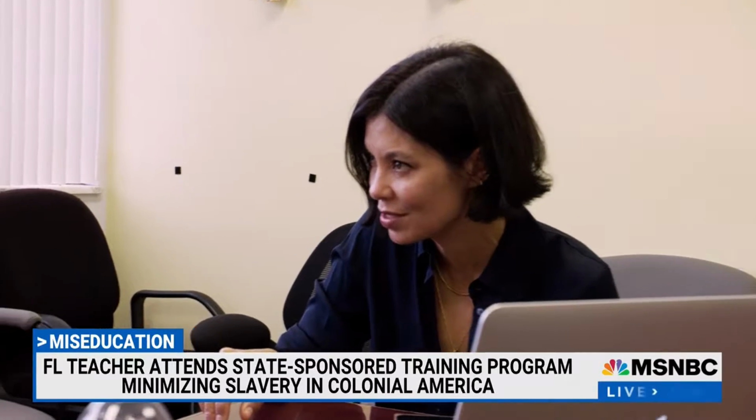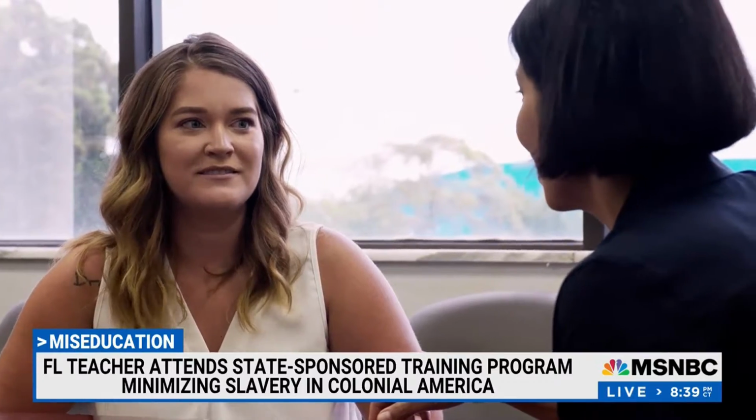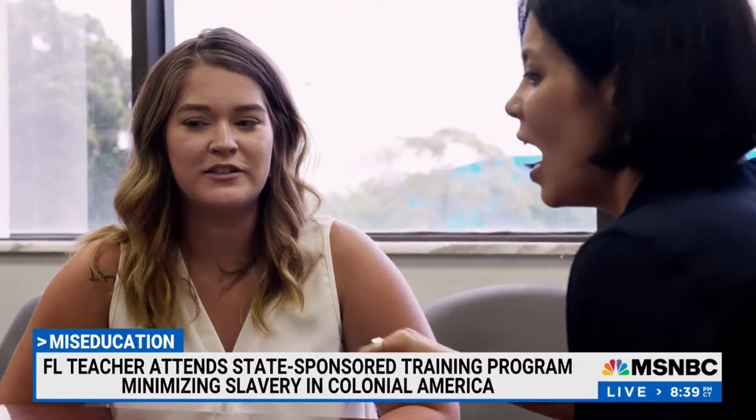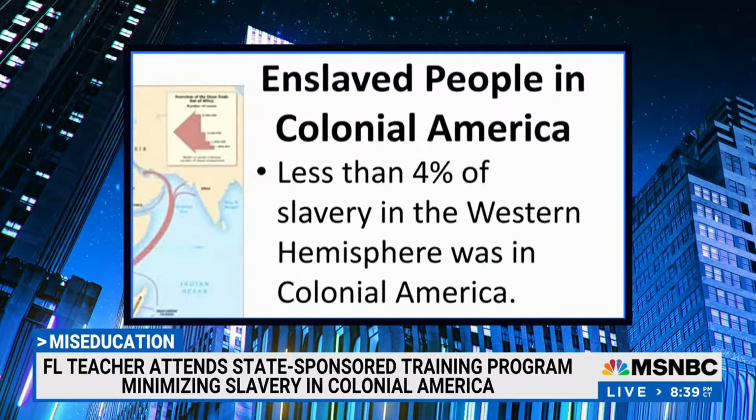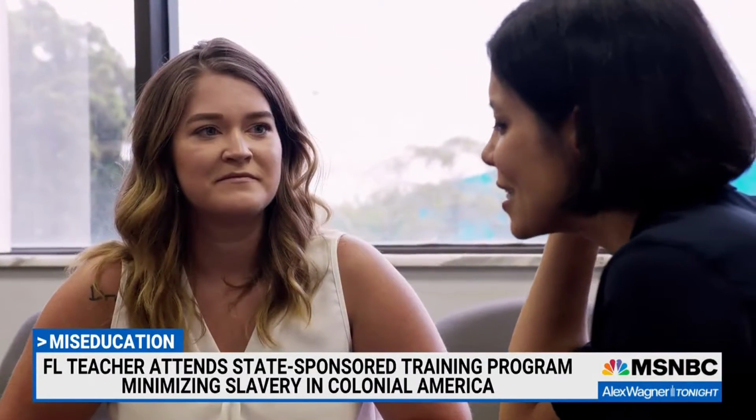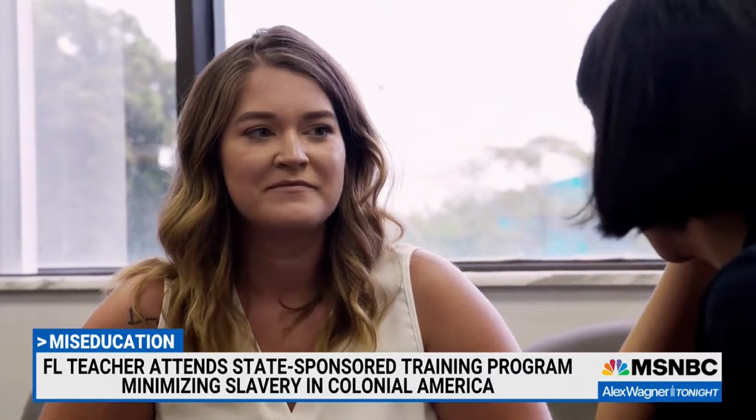Sort of making a difference between slaves born in the United States and those born in Africa, and suggesting somehow that slave life, that our moral debt is less because they were born into slavery as opposed to snatched from their homes. Yes, that's definitely how I felt they were portraying this information. And also that less than 4% of slavery in the Western Hemisphere was in colonial America. Is that to minimize the number of slaves that were here, which still numbered in the millions?